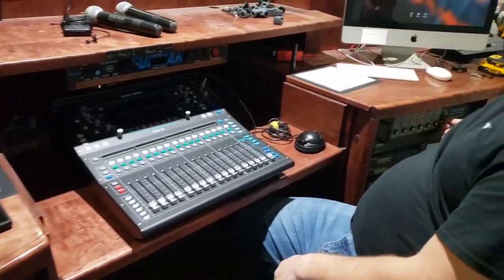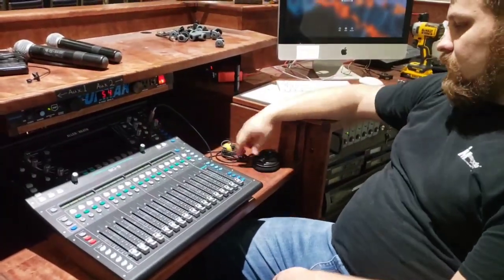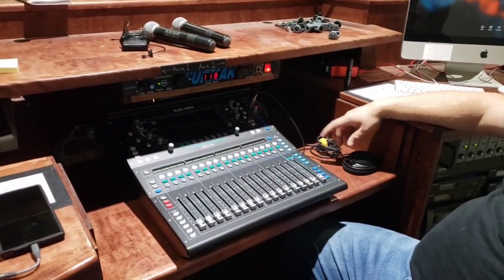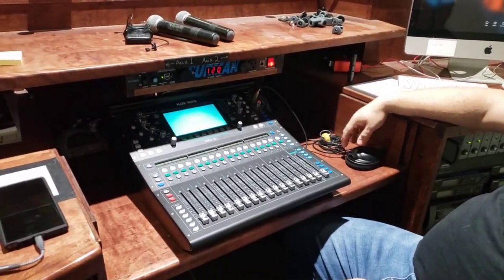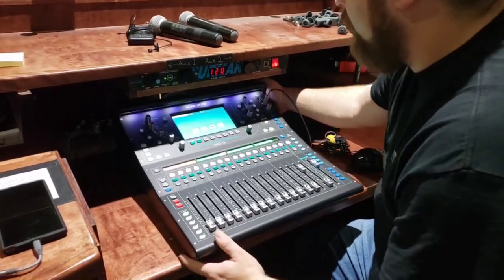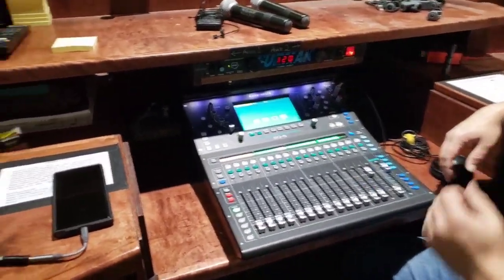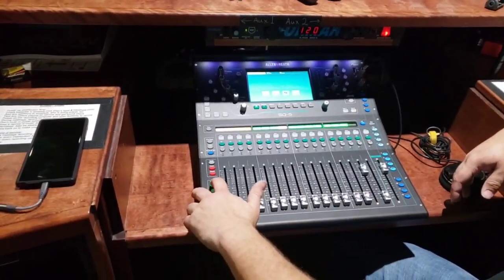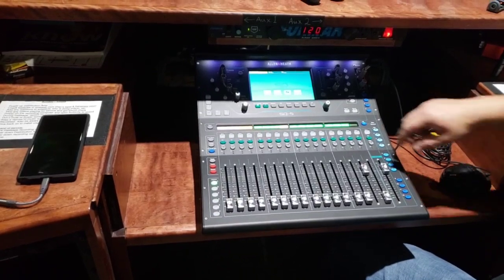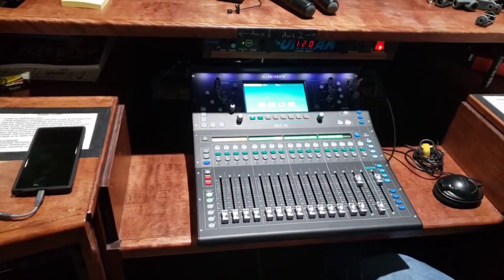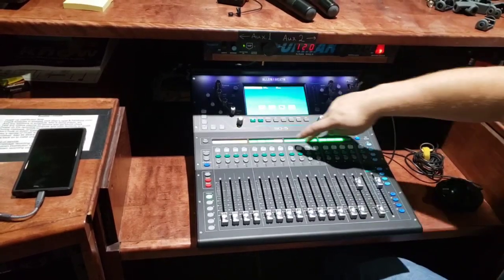When we power on, you'll see the console boot up. This is what you're going to come up to, this screen. So we'll have this first page here, layer A. I basically set these up as what your last board was labeled, in the same order and everything.